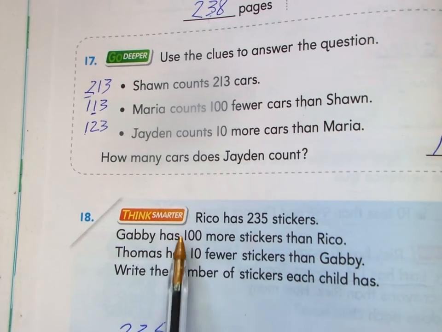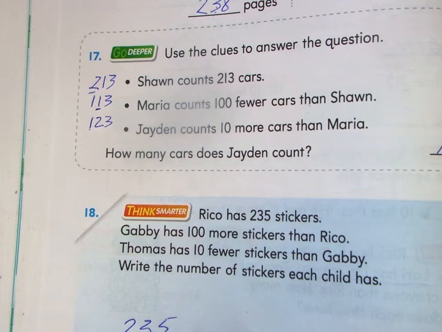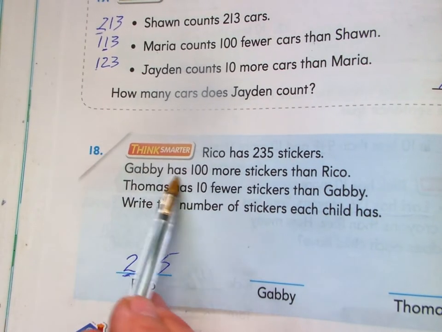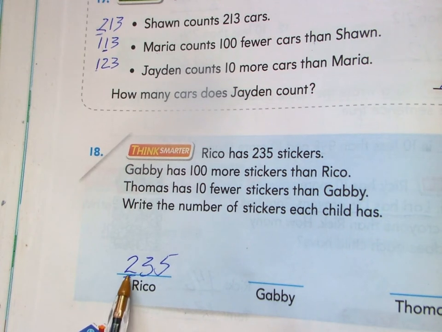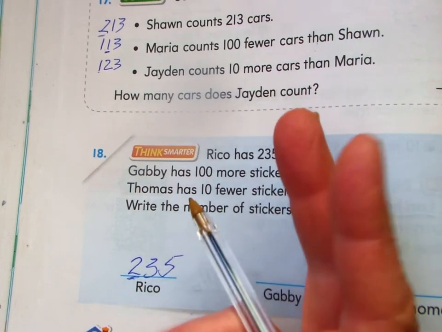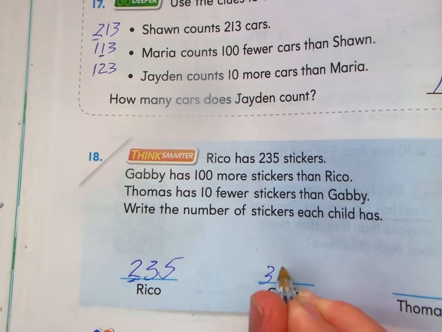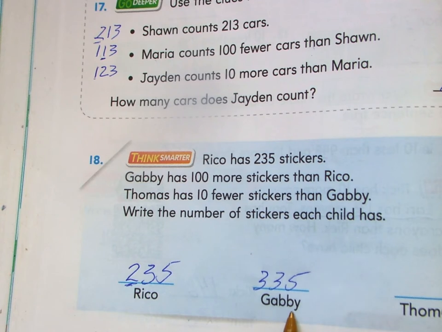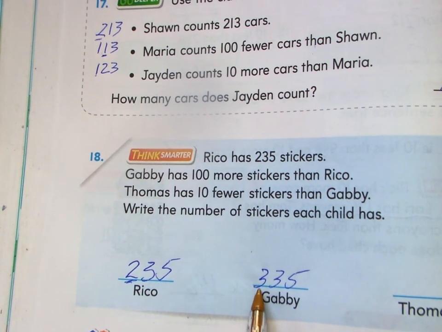Okay, Gabby has 100 more than Rico. How many hundreds does Rico have? ¿Cuántas centenas tiene Rico? 2. And Gabby has 100 more. Por eso tiene una centena más. He has 1 more 100. Instead of 2, he's got 1 more. He's got 300s. Gabby has 335 because he has 100 more. That's a 2, so this is a 3.